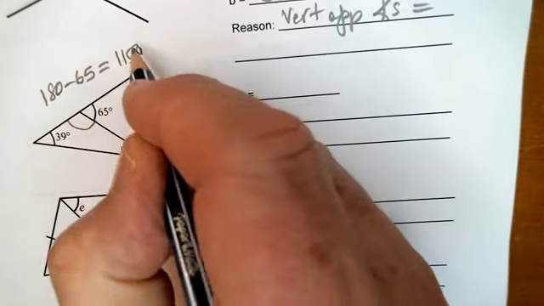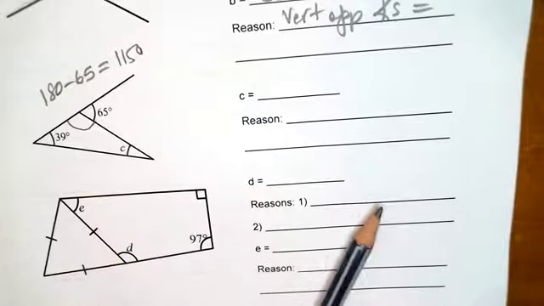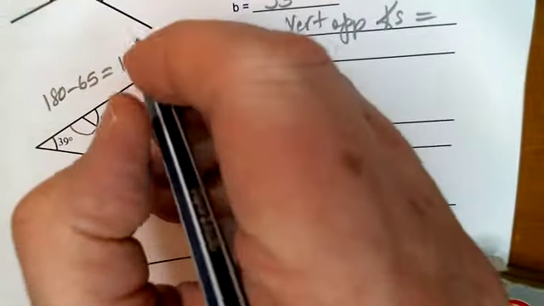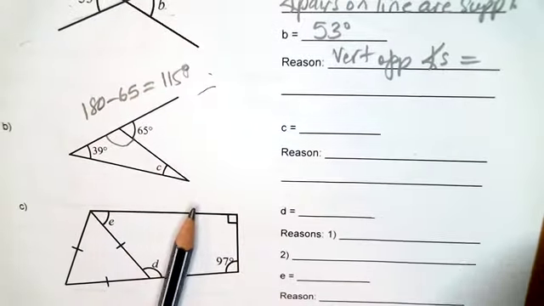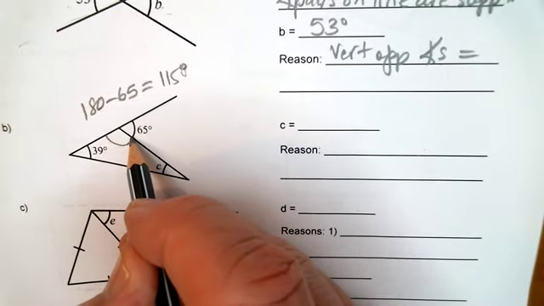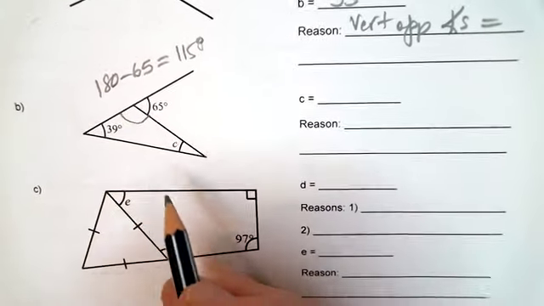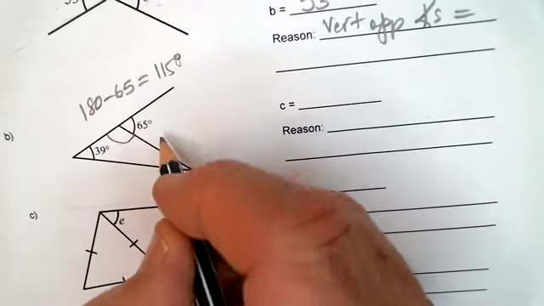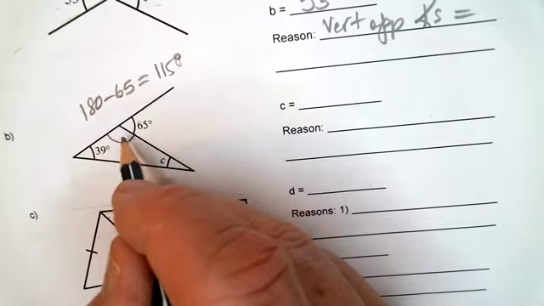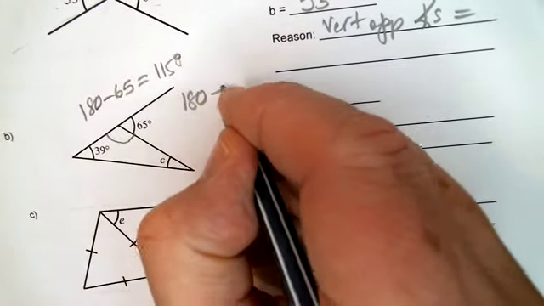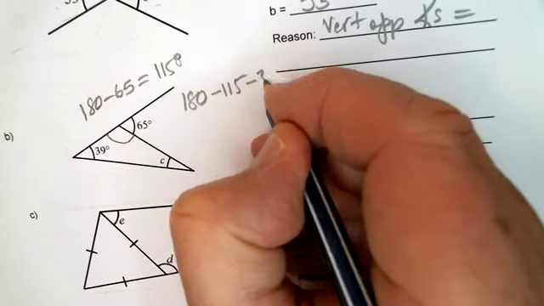So that's a degree sign, by the way. Looks more like a 1,150. It's 1,150 degrees. There it is. I'm not doing well here today. So this bit here is going to be 115. So now we've got 39 and 115 and C. Now the way we do that is we'd simply add those two together. So we've got 180, and I'm going to take off the 115, and I'm going to take off the 39.